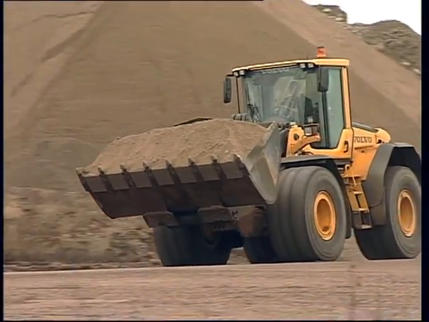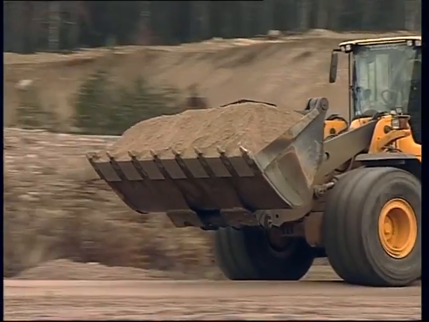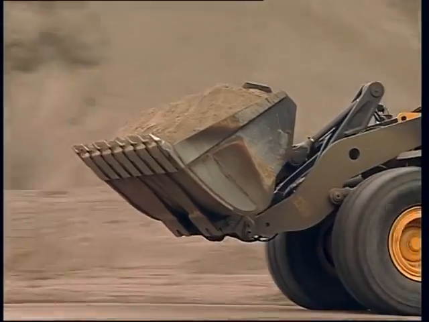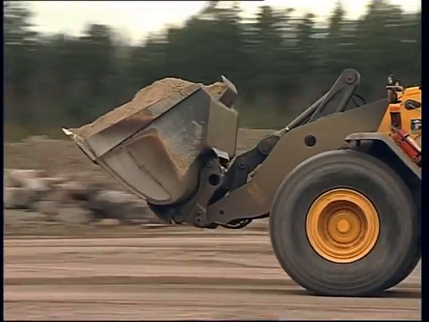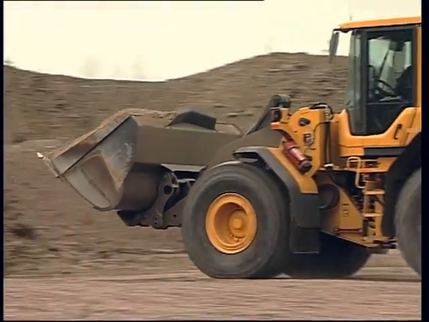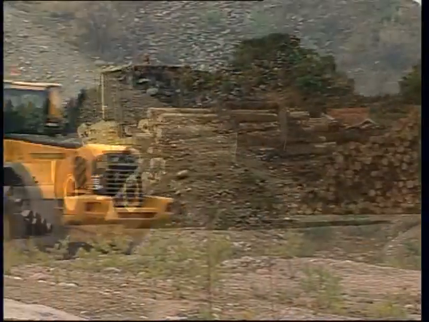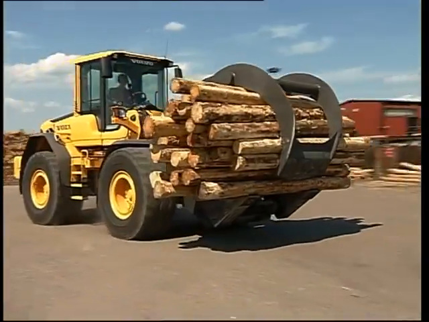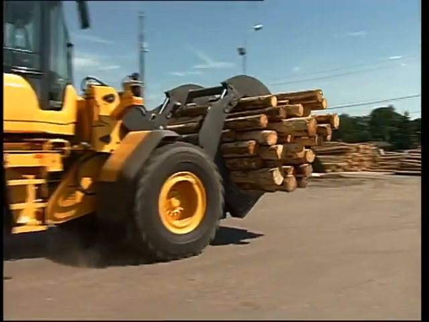Volvo's optional boom suspension system effectively absorbs shocks and reduces the bouncing and rocking that often occurs when operating on rough ground. This results in increased comfort and productivity in all types of work. The system has two modes and is either gear-dependent or speed-dependent.